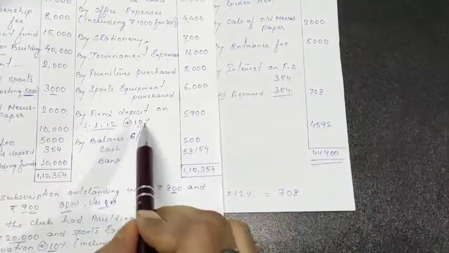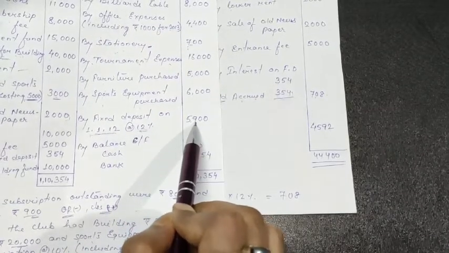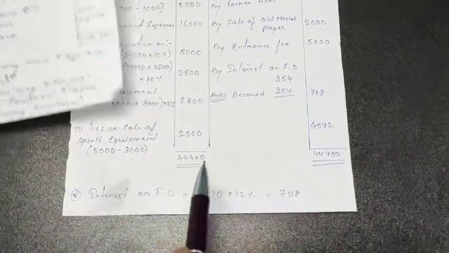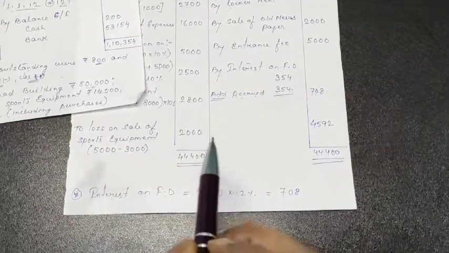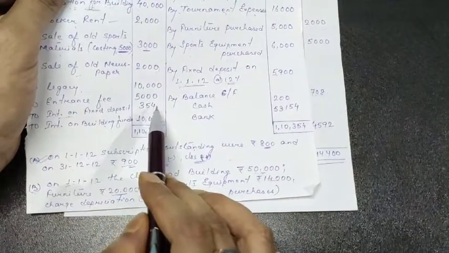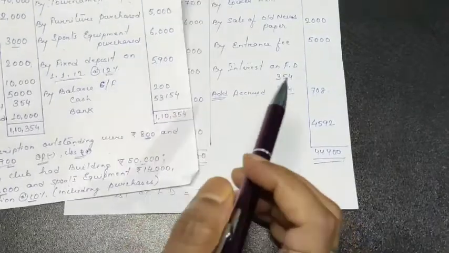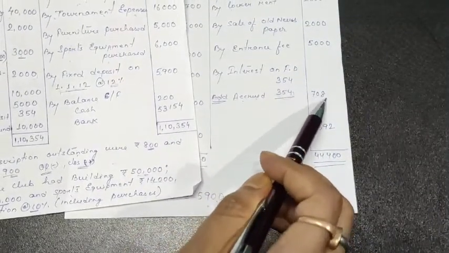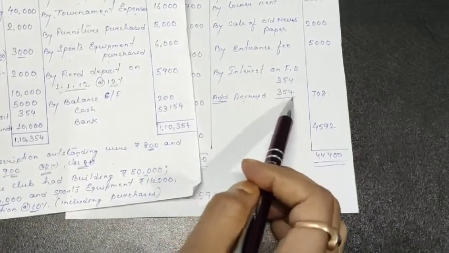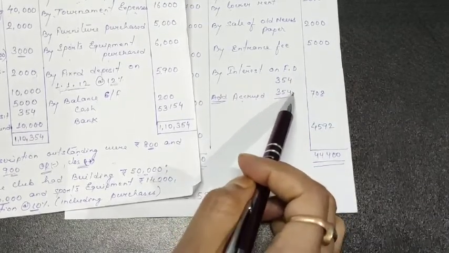I'll repeat this point once more. This is a hidden adjustment. Since there is a percentage given here for fixed deposit, you have to find out the interest on this amount. Given the date, it is 1st January, so for the full 1 year you will find out the interest. After finding the interest, I found that the interest should have been 708, but you have received only 354. So there is something left to be received, a due amount. That is what you have to find out. So I wrote here 708. Now out of 708, how much have you received? 354. So the balance amount is 354. How did I get this amount? Just subtract 354 from 708. You are going to get the accrued amount.